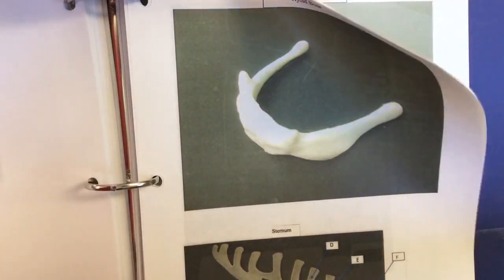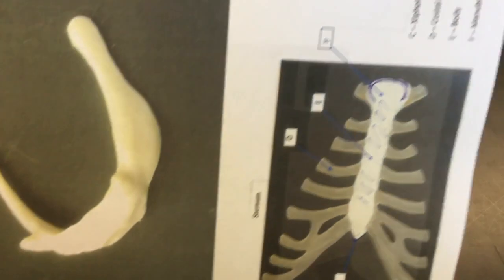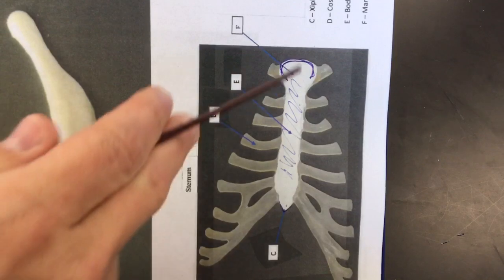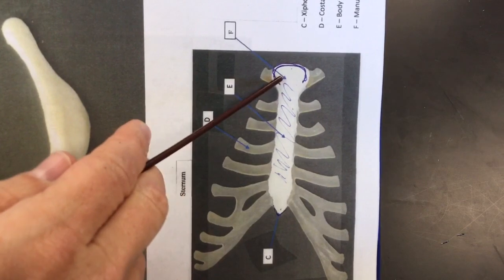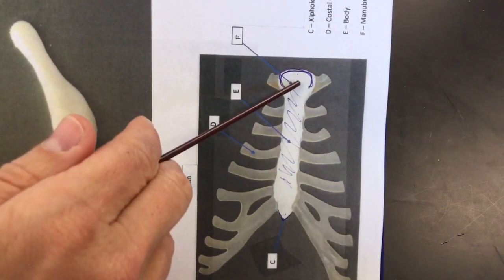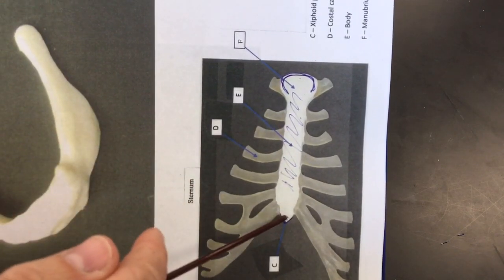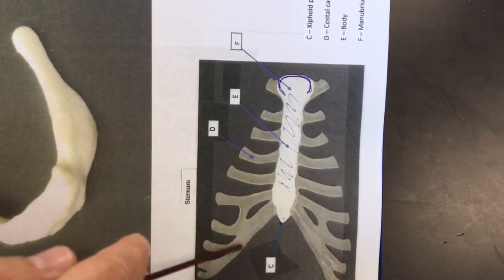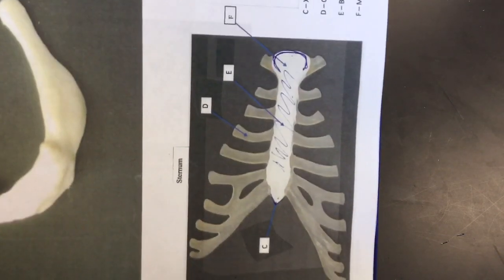All right, now we have the anterior part of the rib cage. And this bone right here, that is your chest bone, this is called the sternum, and it has different parts. The top part is called the manubrium, this part right here. The middle is called the body, and then there's a little pointy part here at the bottom called the xiphoid process. And then all of these connect to ribs, and that cartilage is called costal cartilage. Costal means ribs.